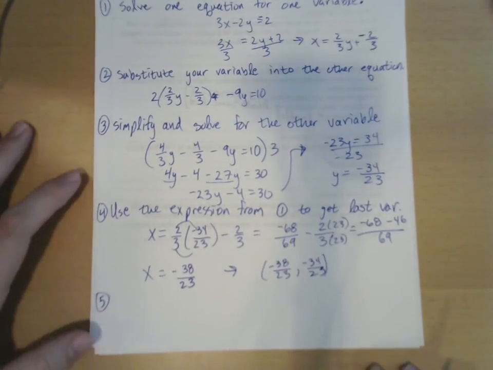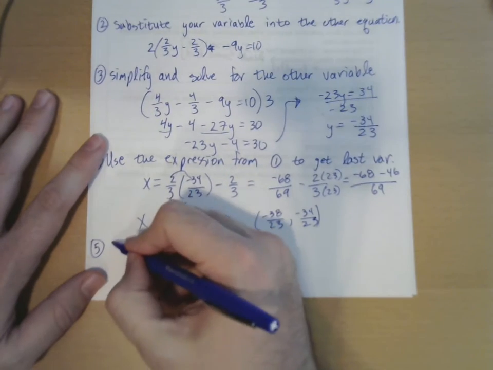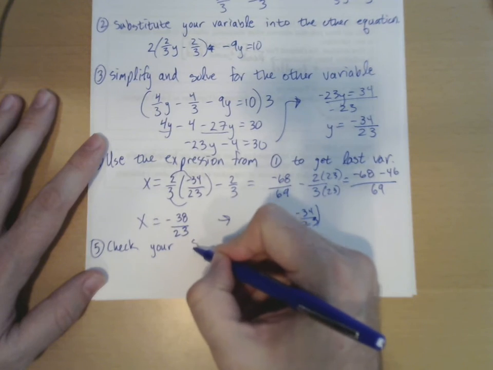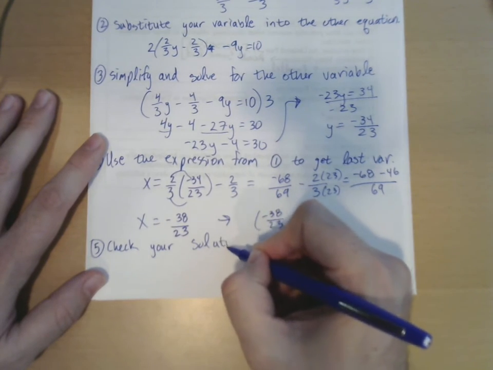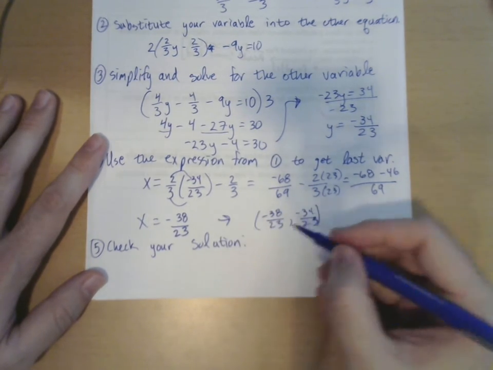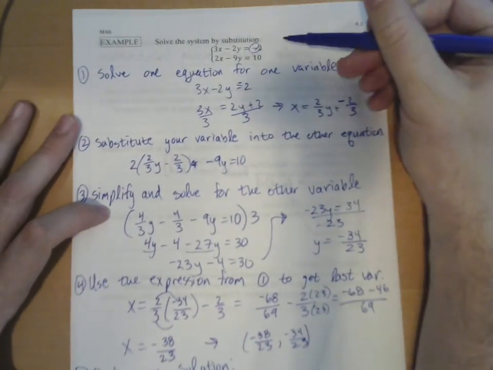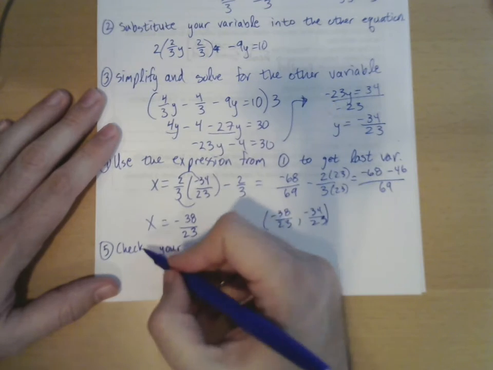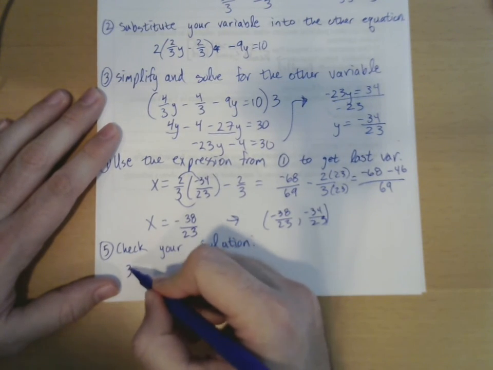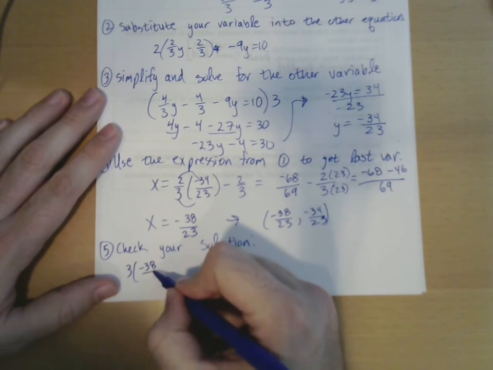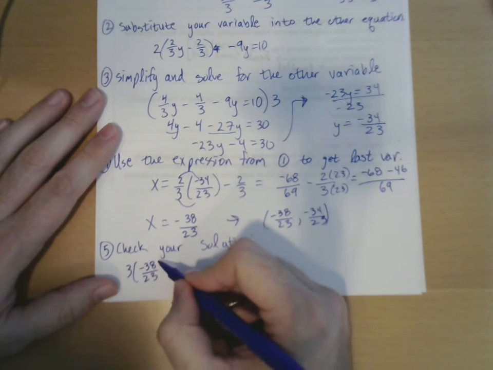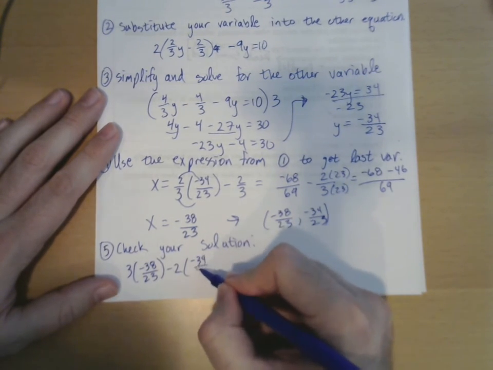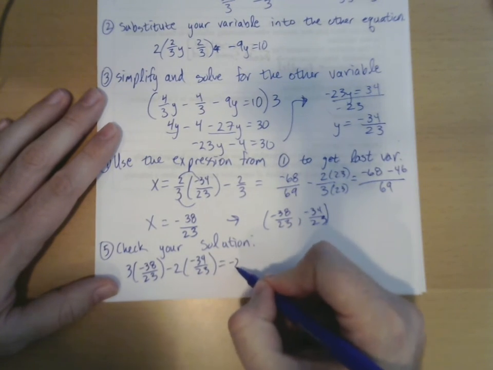Now the last thing that you should do is check your work, or check your solution. And this means plugging our point back into our equations. So plugging negative 38 into the first equation, we have 3 times negative 38 over 23 minus 2 times negative 34 over 23. This should equal negative 2.